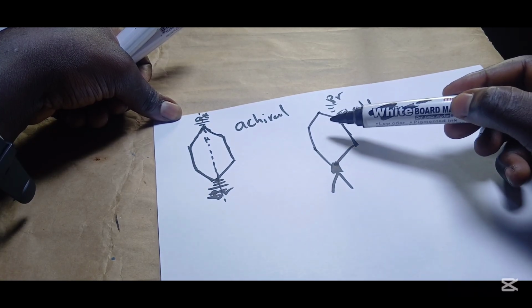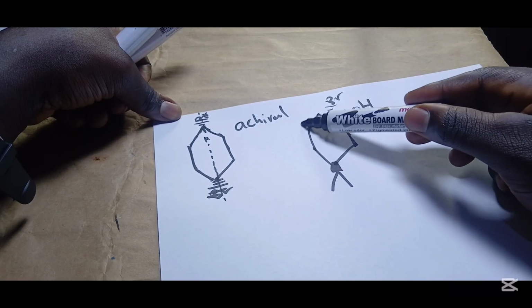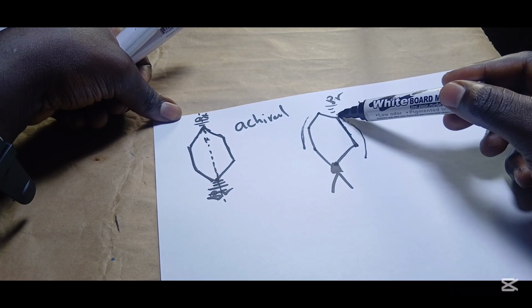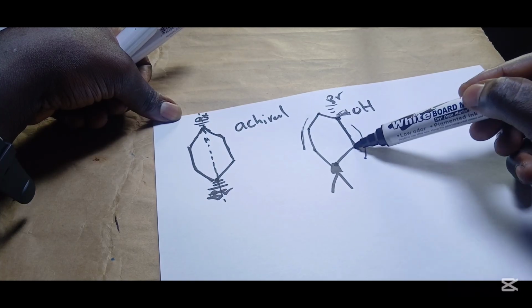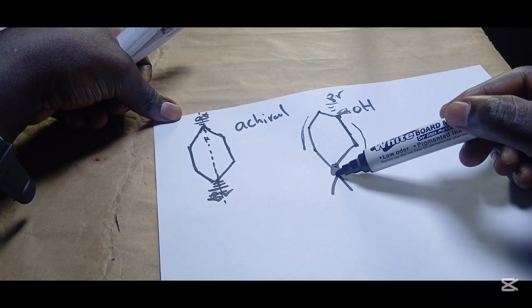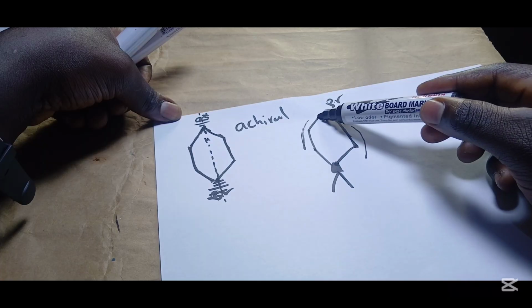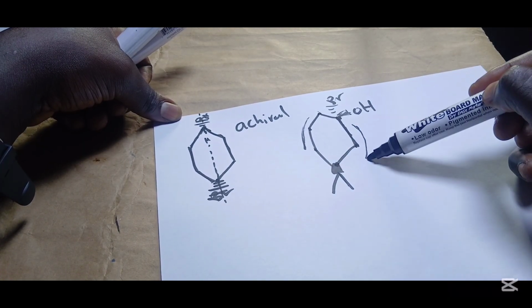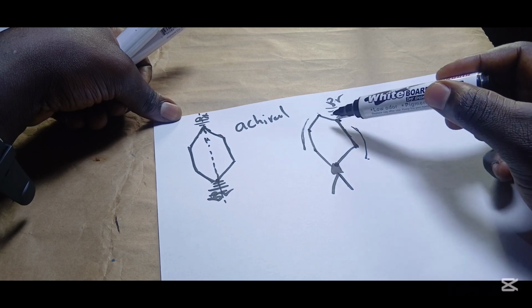So this side is different from this side, because looking at the first carbon attached to the carbon atom in consideration, it has a carbon with a substituent. Looking at this carbon, it has a carbon which has no substituent. So this side is different from that side.